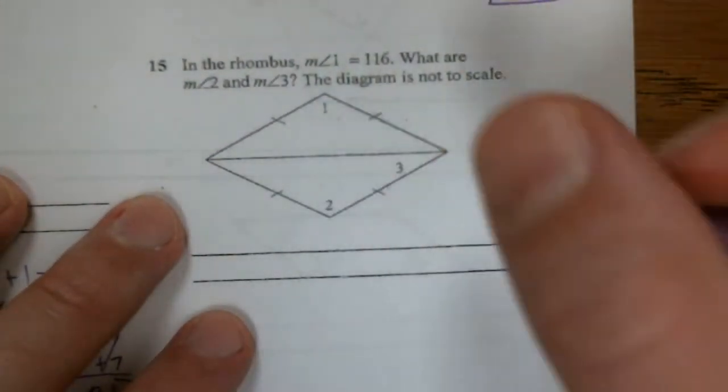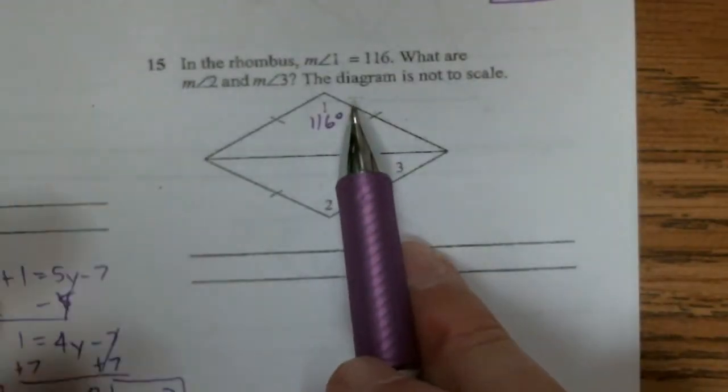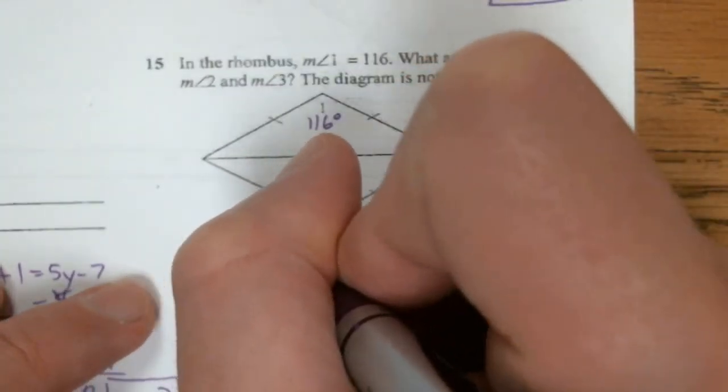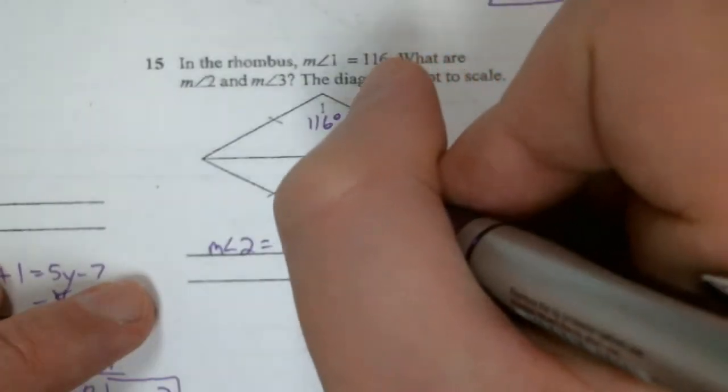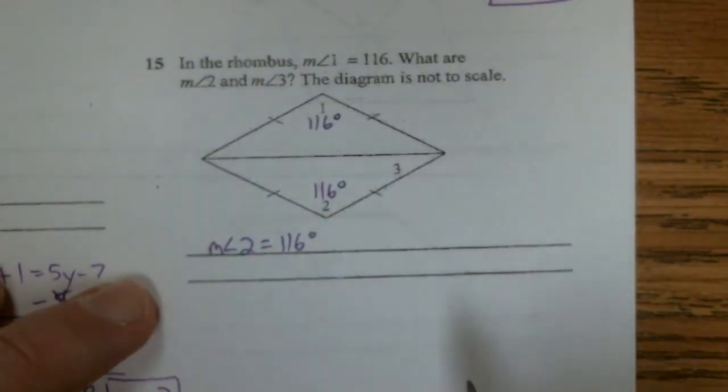Okay, number 15. In the rhombus, the measure of angle 1 is 116 degrees. What are the measures of angles 2 and 3? Well, a rhombus is a parallelogram. We know opposite angles are the same, so I know that the measure of angle 2 is also 116 degrees. That's big, they're both obtuse.